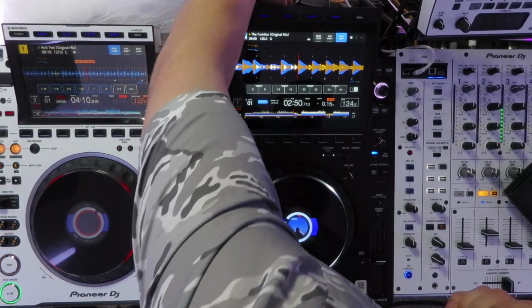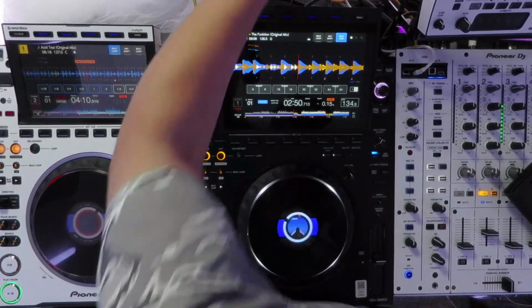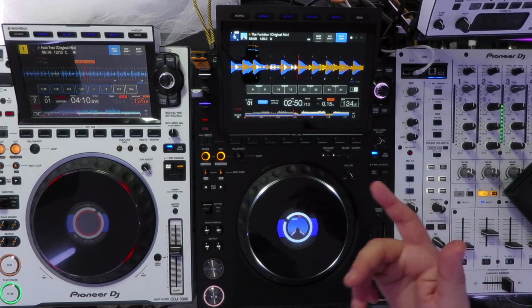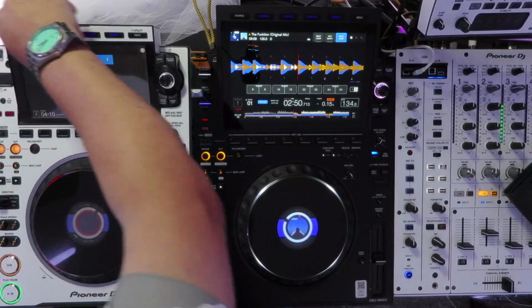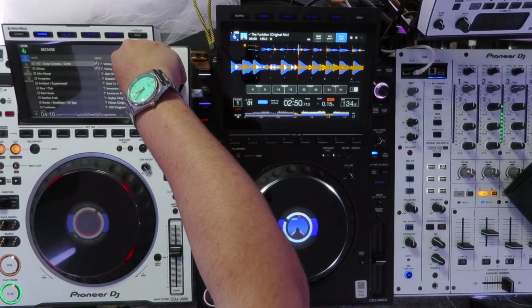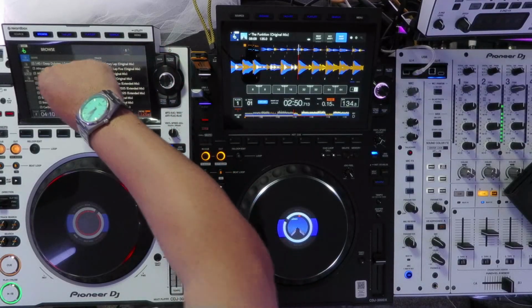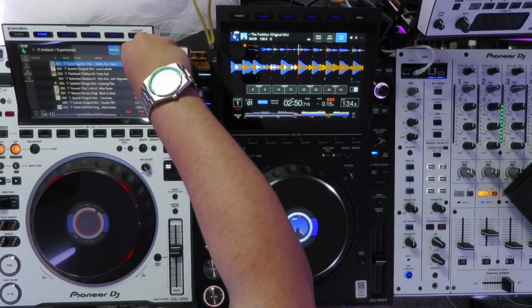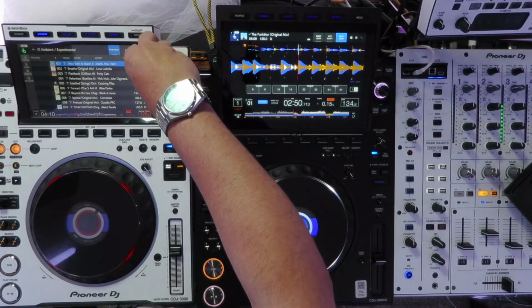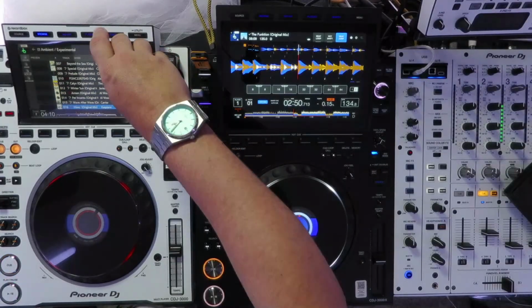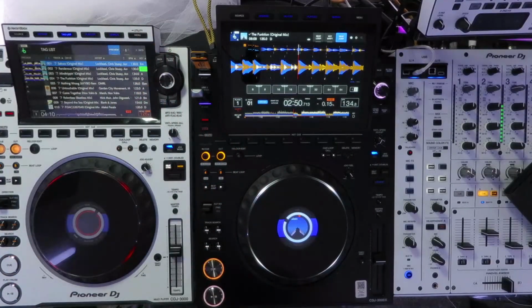So now what I'm going to do, let's plug the internet back in. And it's something I never tried on a CDJ-3000, so I don't know if it's even going to work. Let's go some experimental. Let's tag a bunch of things. Tag, tag, tag. Right, we're in our tag list.